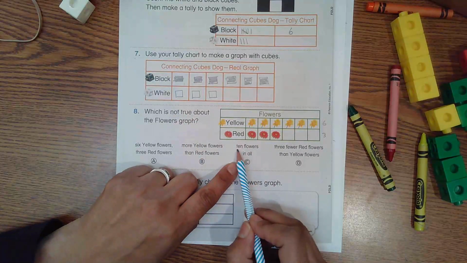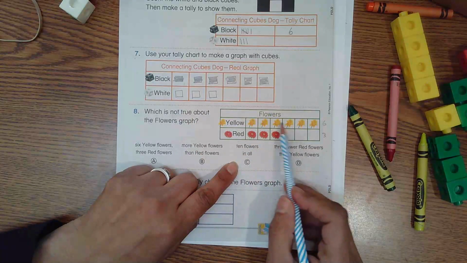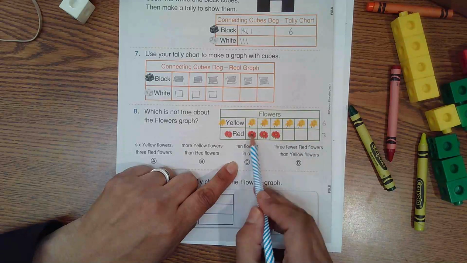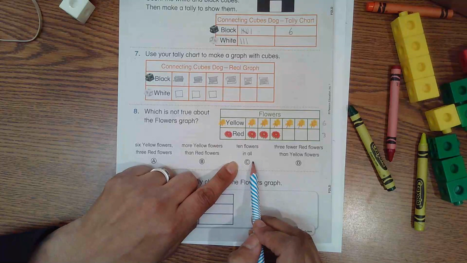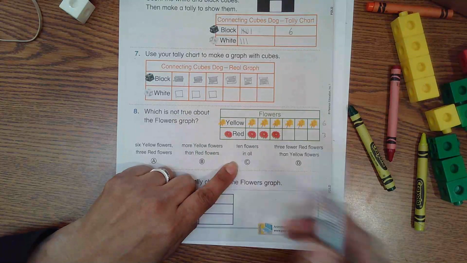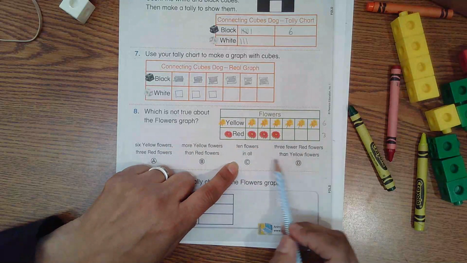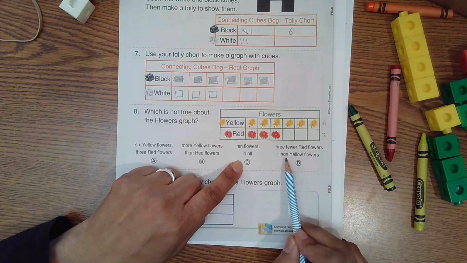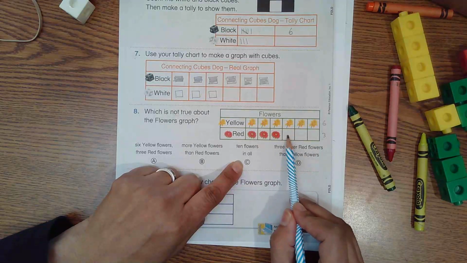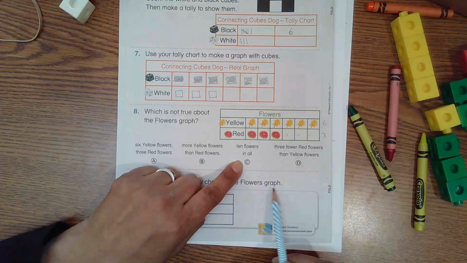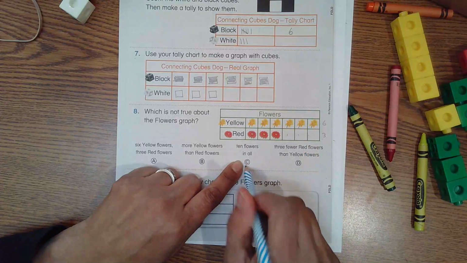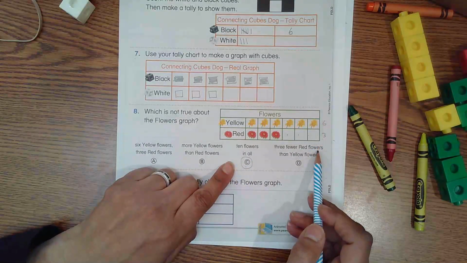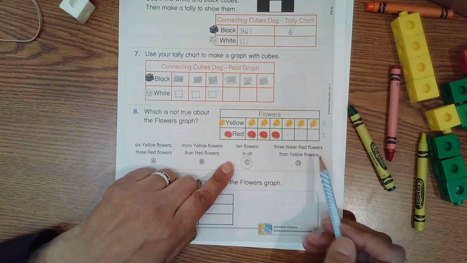All right, let's see. 10 flowers in all means total 10. I know 6 plus 3 is not 10. 6, 7, 8, 9. So that must be the right choice because this is not true about the flower graph. But before I go here, let me check also the last one. 3 fewer red flowers than yellow flowers. Yeah, this is 1, 2, 3. So this is also true information. So the answer is choice C, because it says 10 flowers in all, but I know that actually it's 9 flowers when I add 6 and 3.